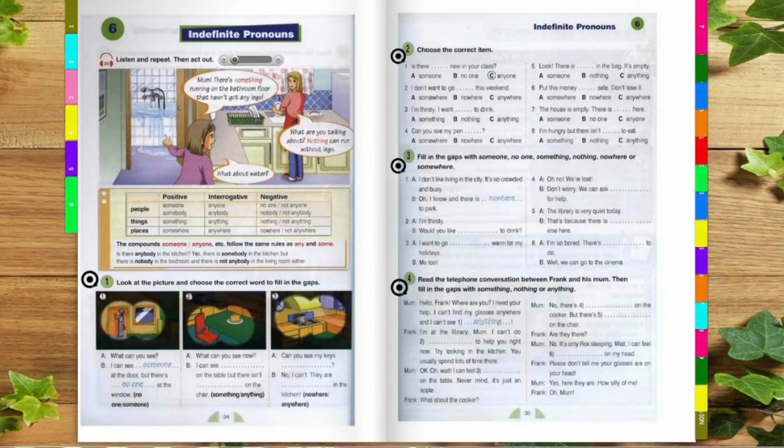So our today's topic is indefinite pronouns. So let's get started. Six, indefinite pronouns, page 34. Listen and repeat. Then act out.